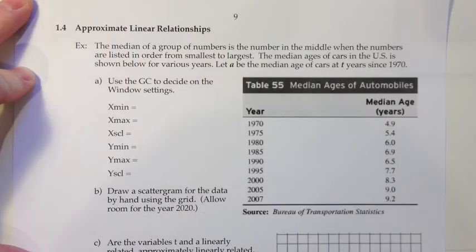Okay, we're moving on to section 1.4 where we're going to study approximate linear relationships. What we're going to see in this section is that real-life data often doesn't line up in a perfectly linear way, but still lines up roughly linear or approximately linear, and we're going to see how we deal with that. So let's look at an example.